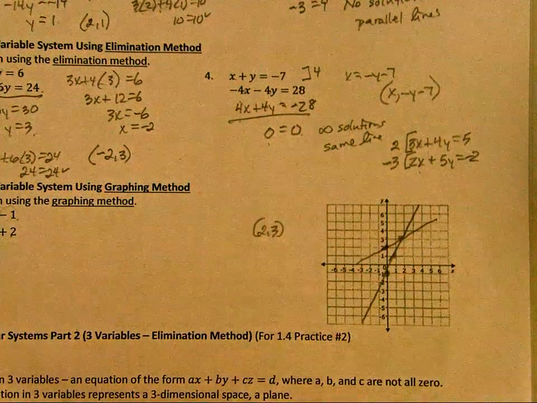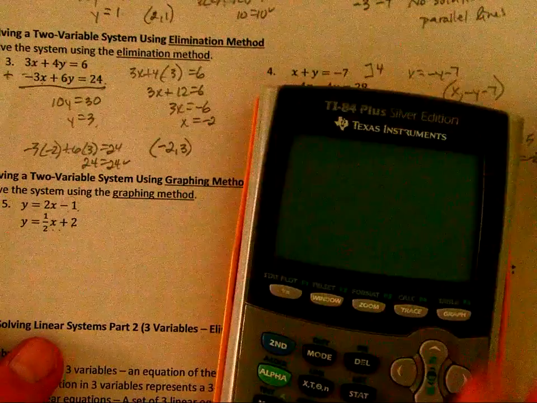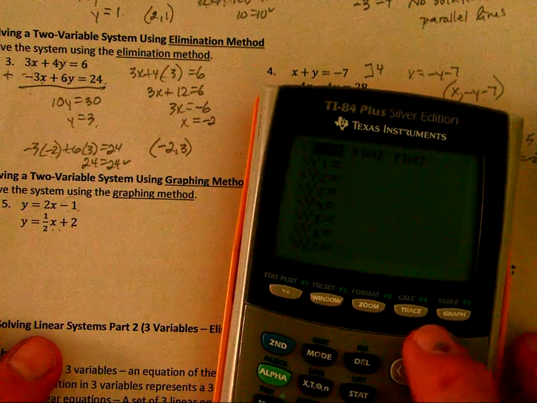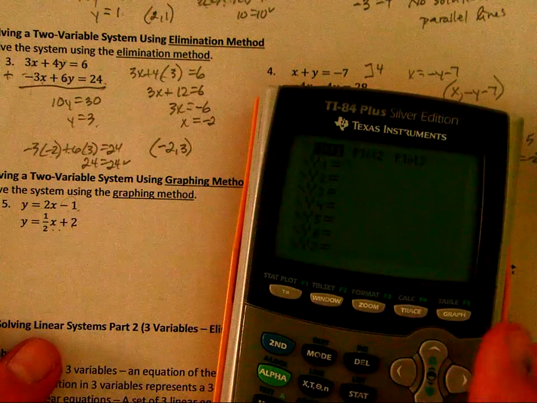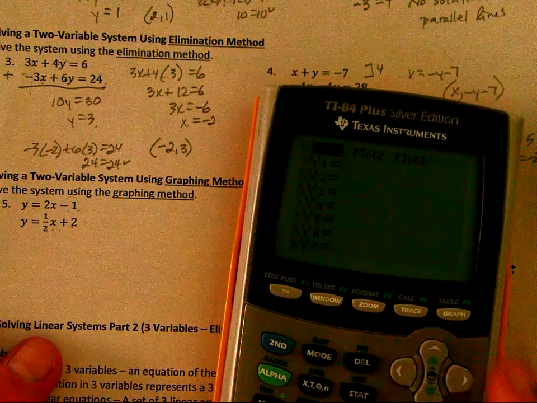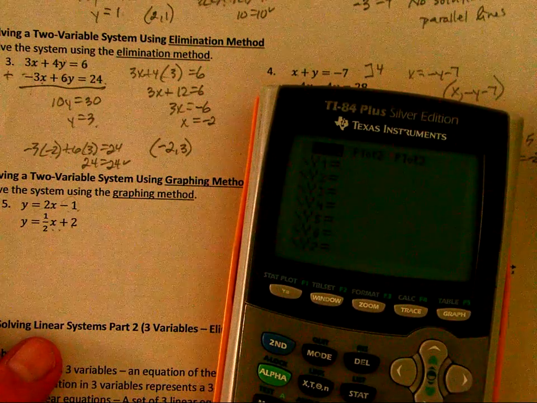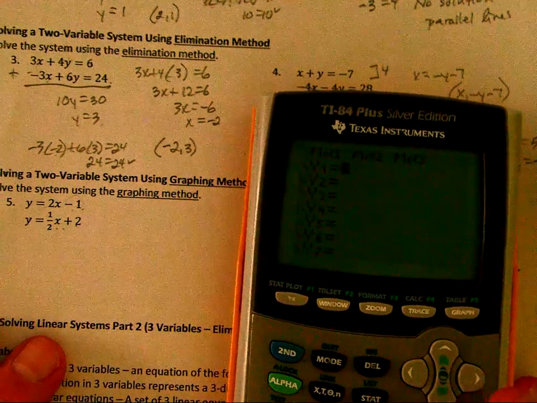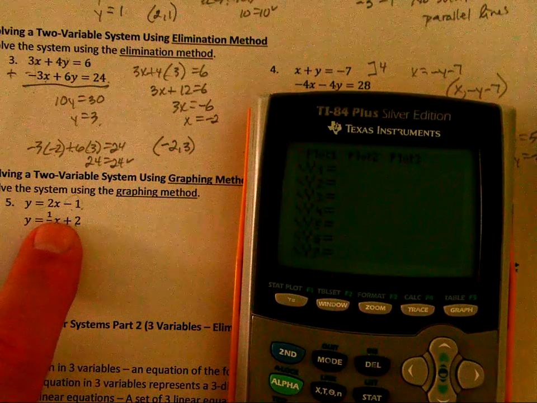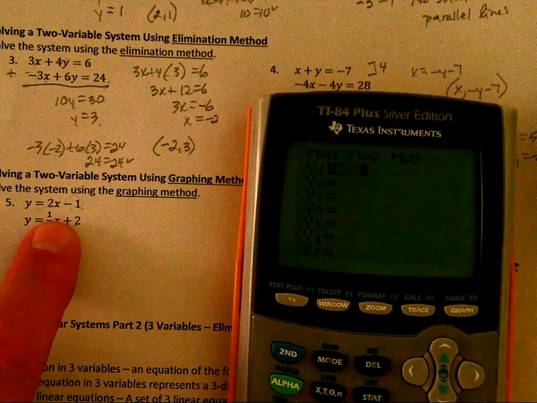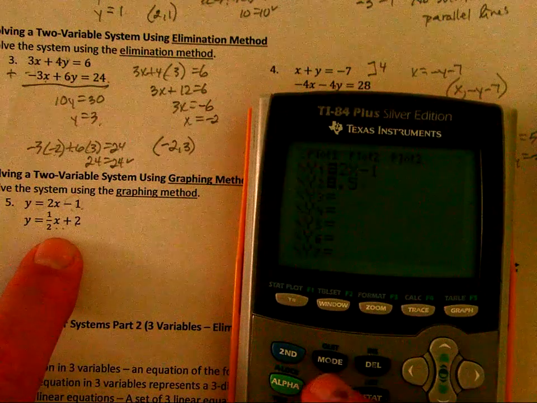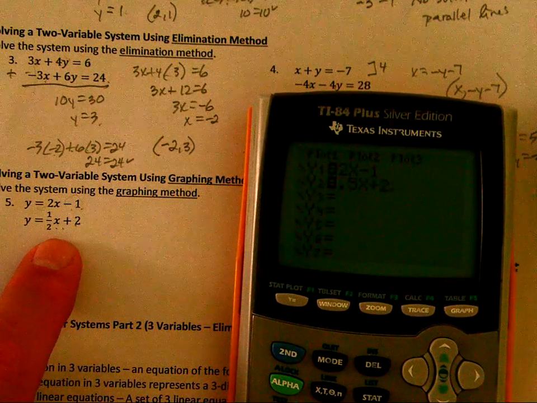If we do that on our calculator, you go to y equals. If you ever turn it on, you see how Plot 1 is highlighted? You want to unhighlight that, because otherwise you'll get an answer that you don't like a lot of times. So we're going to put this in here: 2x minus 1 and 0.5x plus 2.